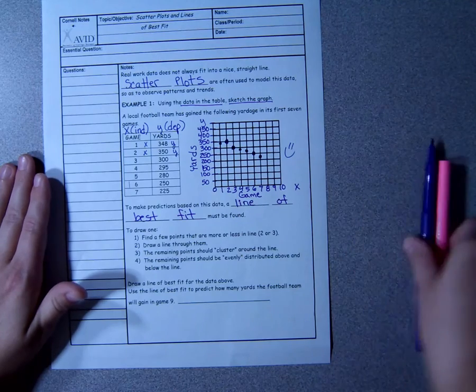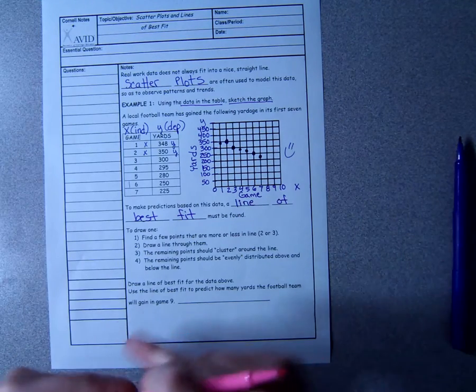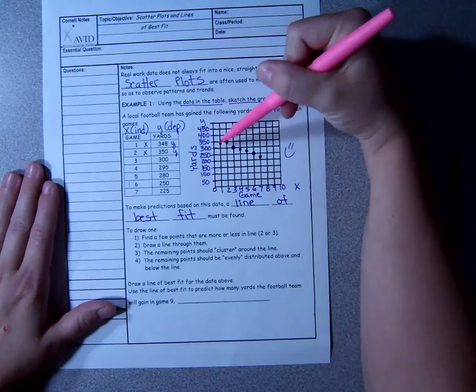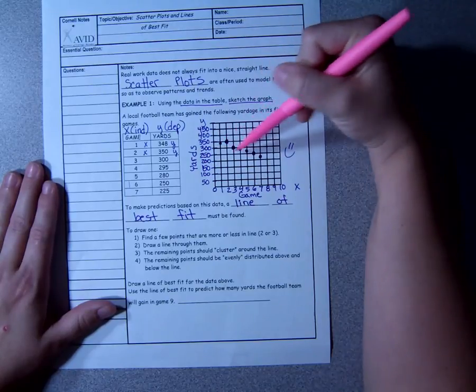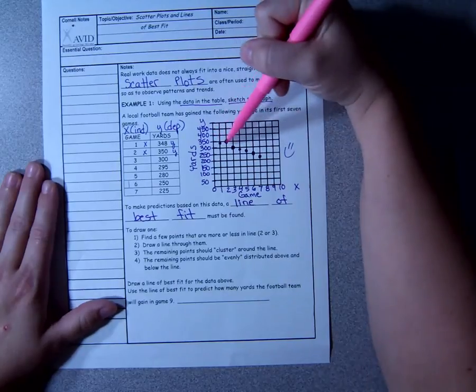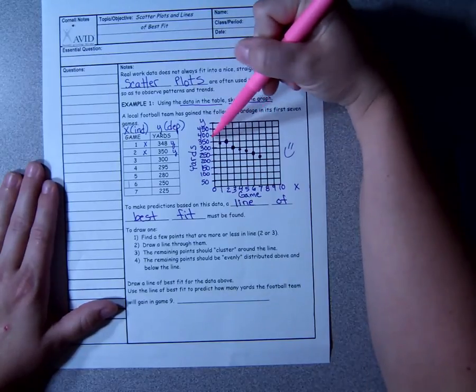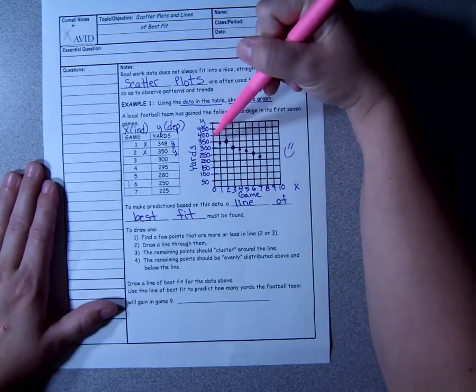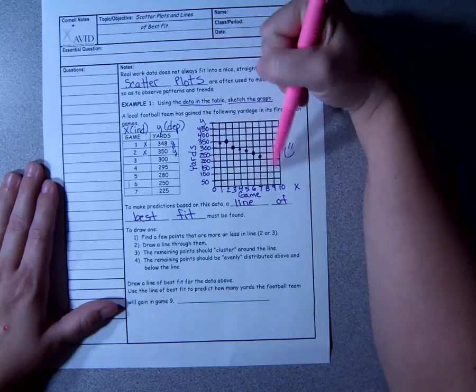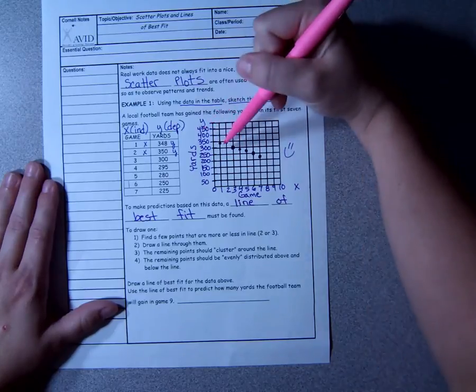A line of best fit is a line that has about as many points above it as it does below it. So I'm going to look at these points that I plotted here, and I want to try to draw a line where I have about as many points above it as I do below it, and that's going to be called a line of best fit. It's a line that best accurately describes the information as well as it possibly can.